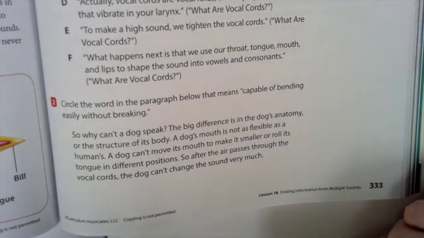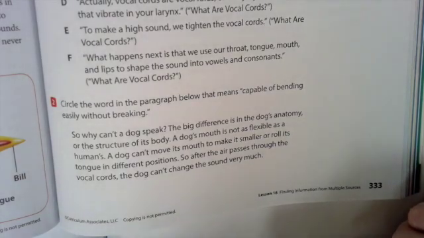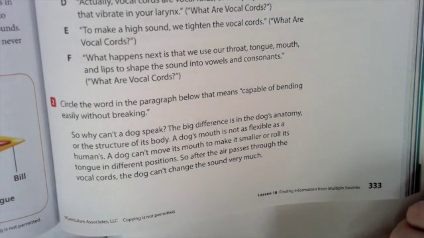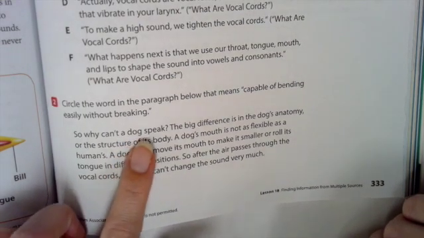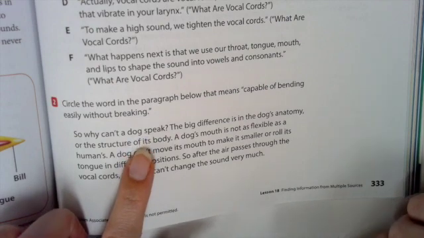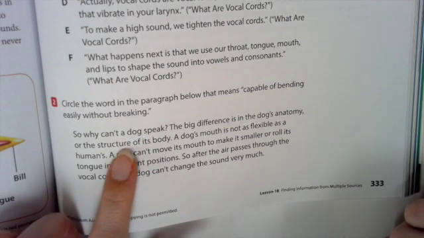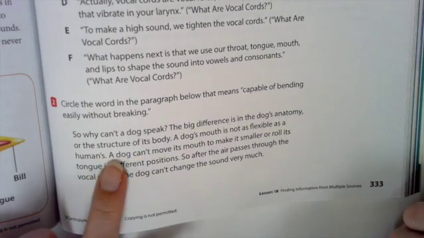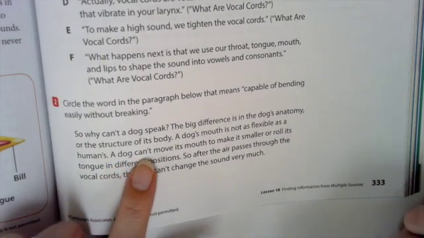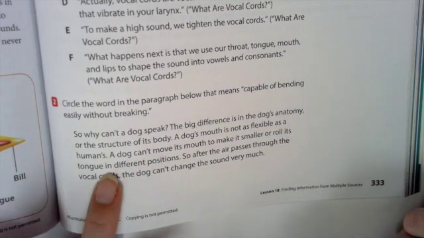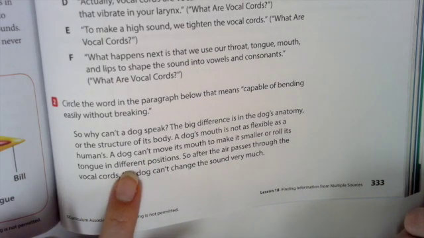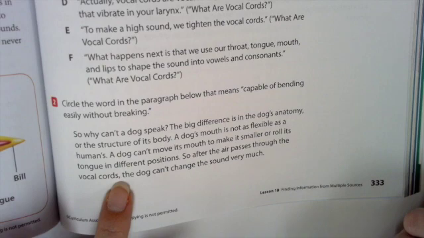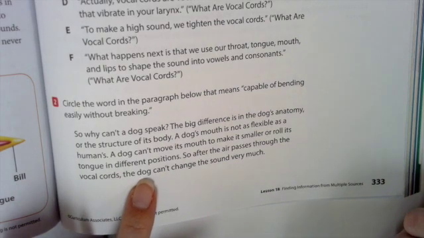In number 2, you are going to circle the word in the paragraph that means capable of bending easily without breaking. So why can't a dog speak? The big difference is in the dog's anatomy, the structure of its body. A dog's mouth is not as flexible as a human's. A dog can't move its mouth to make it smaller or roll its tongue in different positions. So after the air passes through the vocal cords, the dog can't change the sound very much.